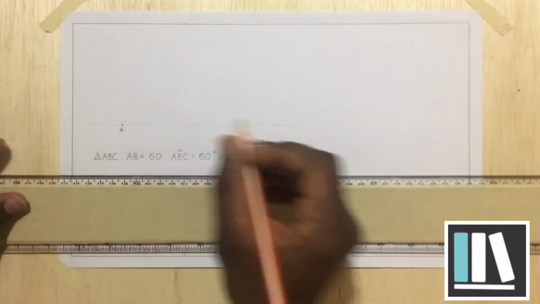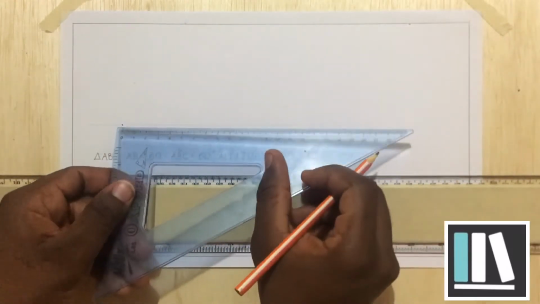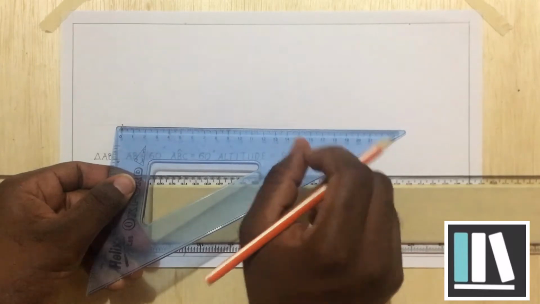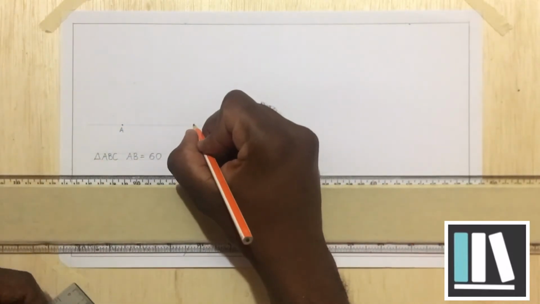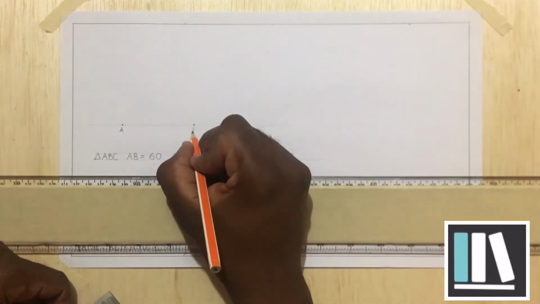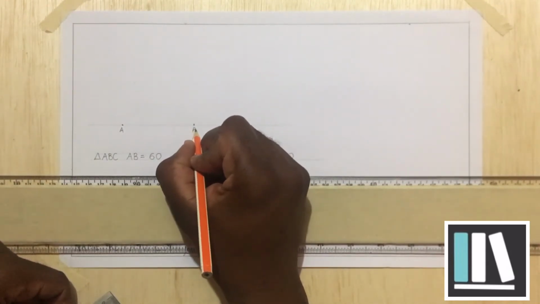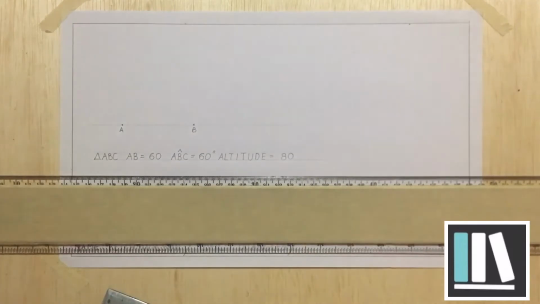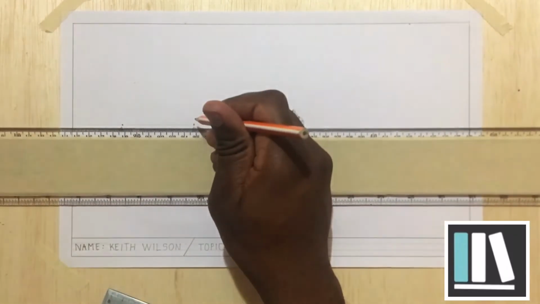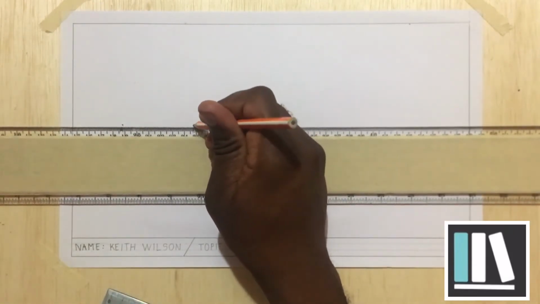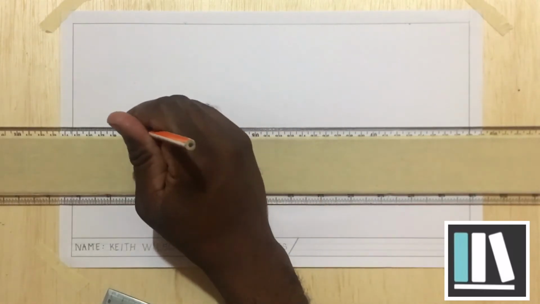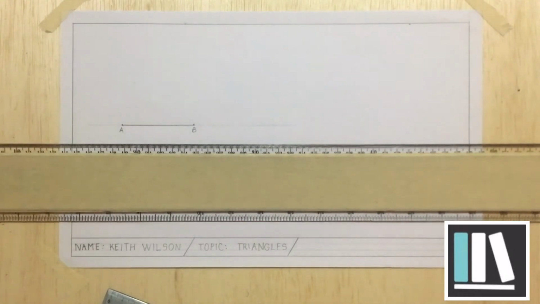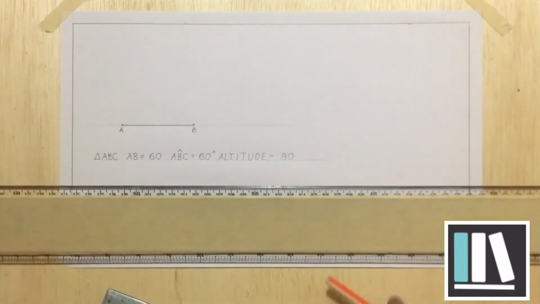Then I'll measure from A to B, and the measurement will be 60 millimeters. I can go ahead and brighten that line. So I have AB out of the way.